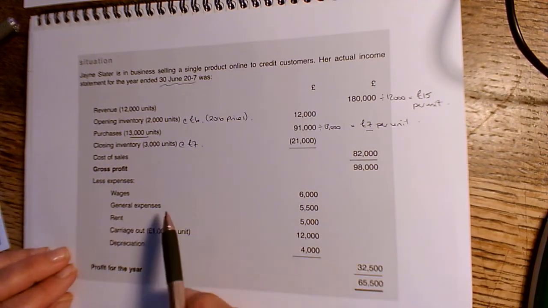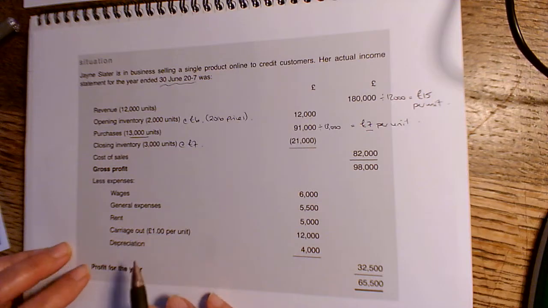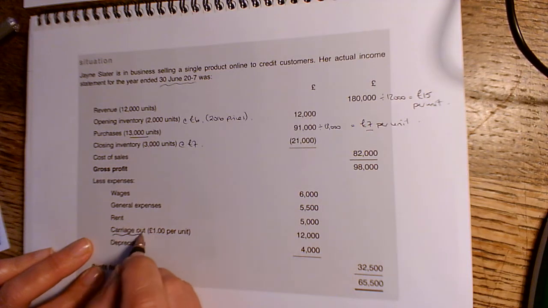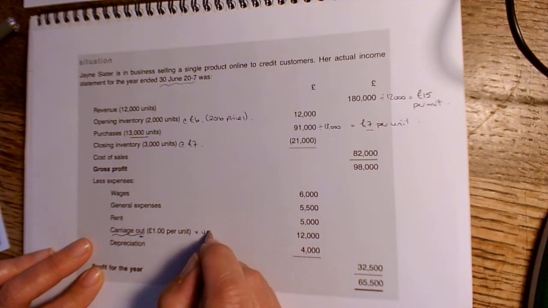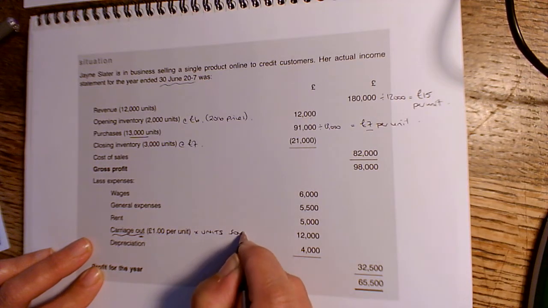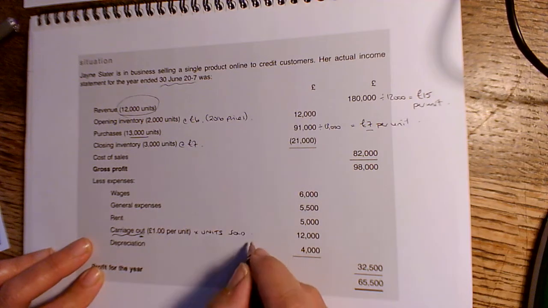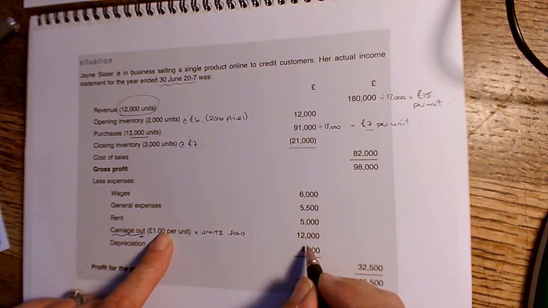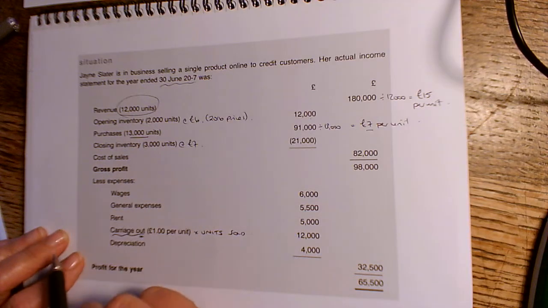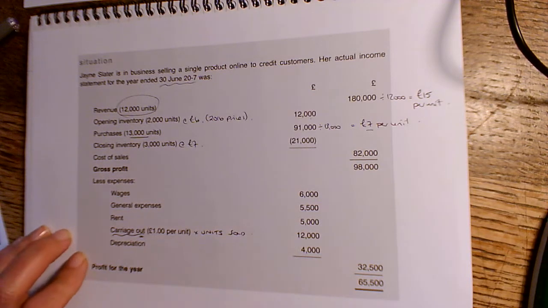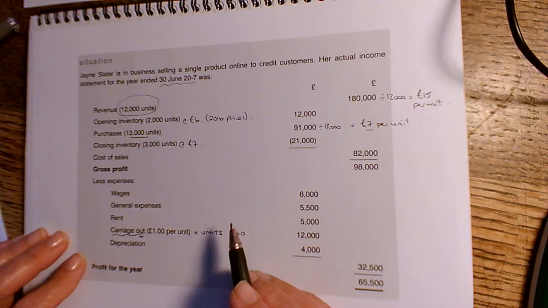We've also got some information about the wages and other expenses. One thing to note is carriage outwards, remember, is payable on units sold. So we need to use the sales figure, the number of units there, 12,000 units. £1 per unit is £12,000. Sometimes students get confused and start using the number of units purchased, but because it's carriage outwards, it's the cost of getting those goods to the customers.